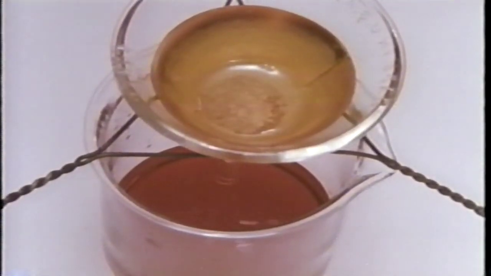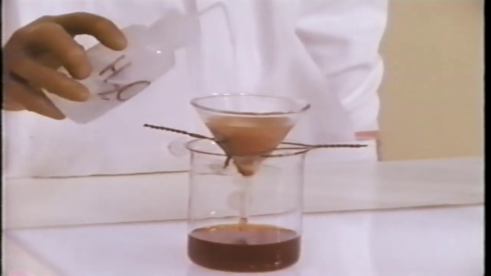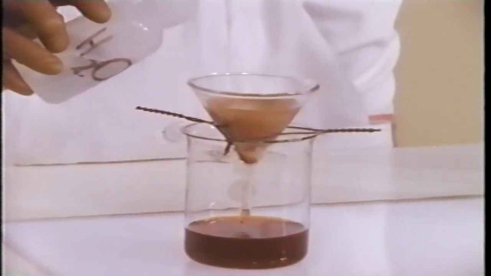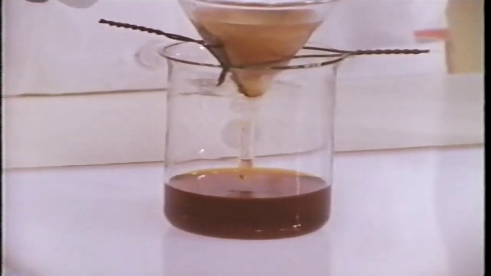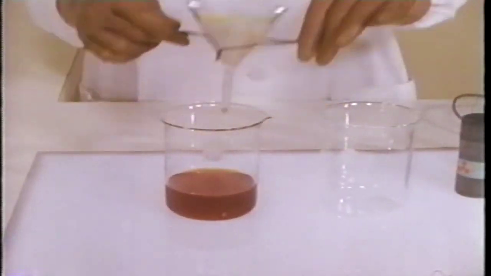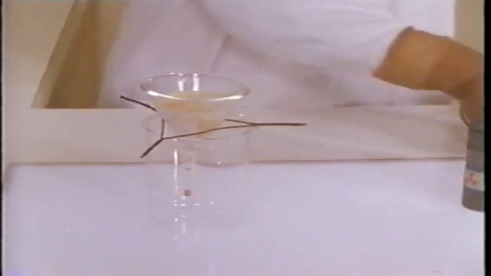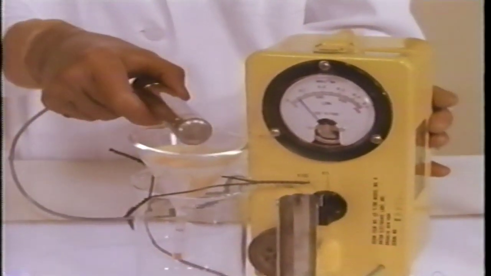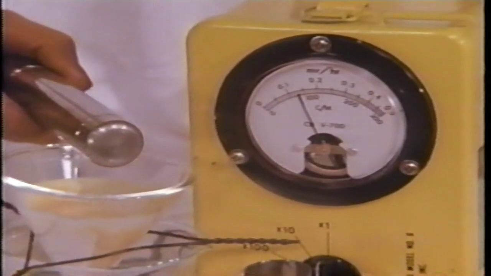Before we can check the precipitate for radioactivity, it must be freed from the liquid, which we know contains radioactive I2 molecules. When the filtration is complete, the precipitate is washed to remove the last trace of the radioactive iodine solution. Now the dry yellow precipitate of lead iodide can be tested for radioactivity. Yes, there is radioactivity in the solid lead iodide.